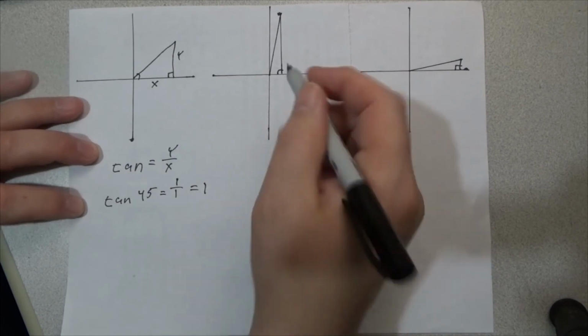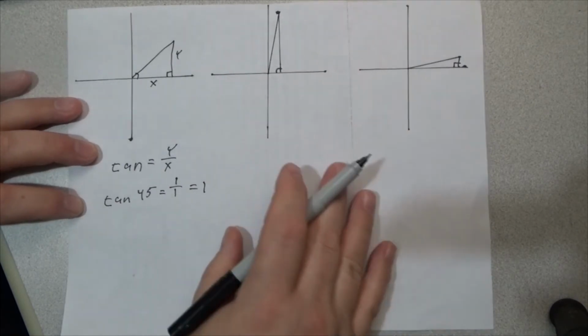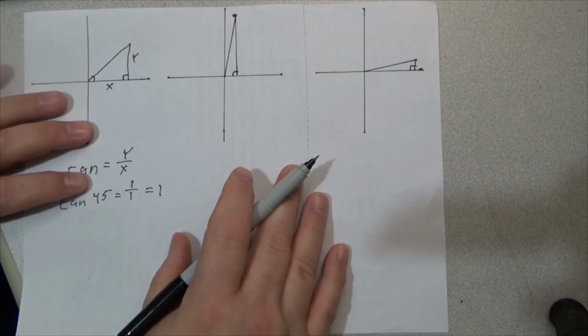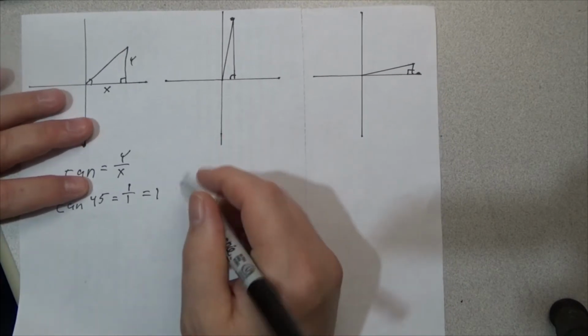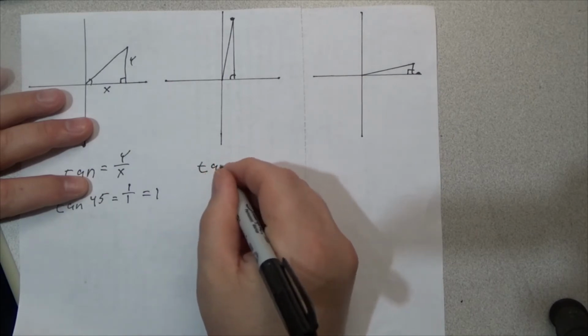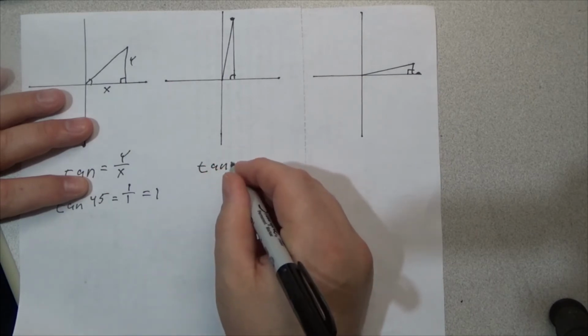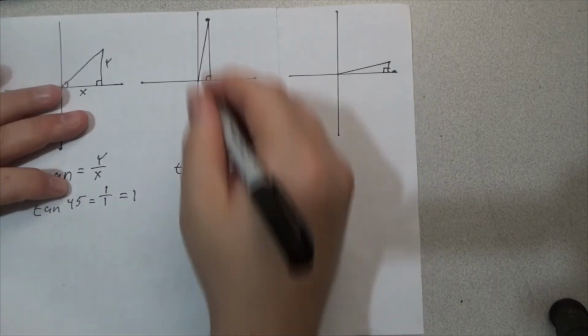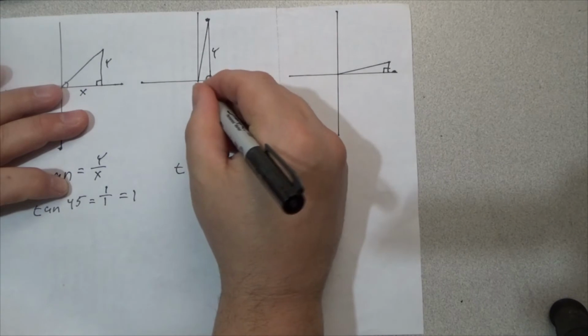Okay? So as we increase the angle from 45 going towards 90, the tangent is going to be equal to y over x.